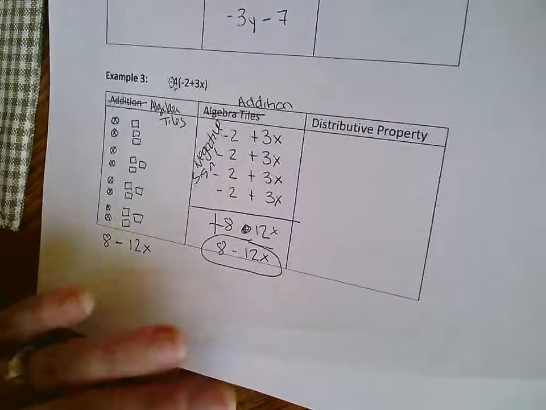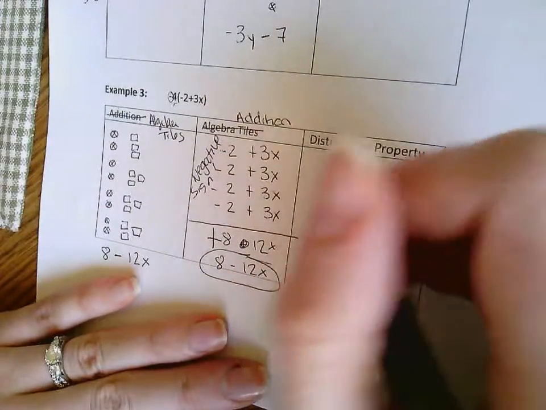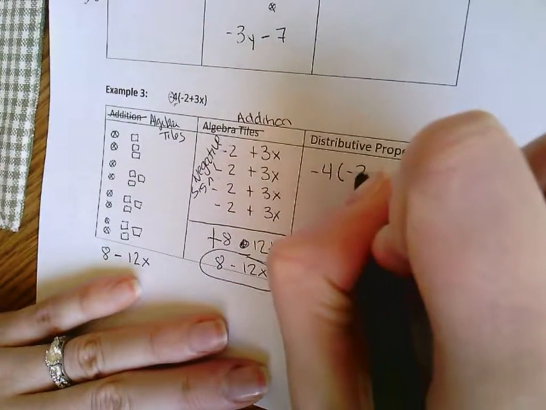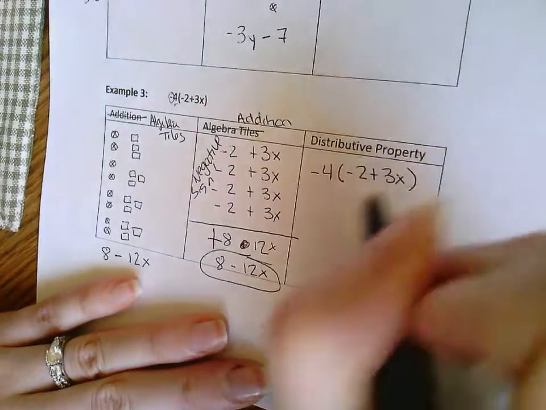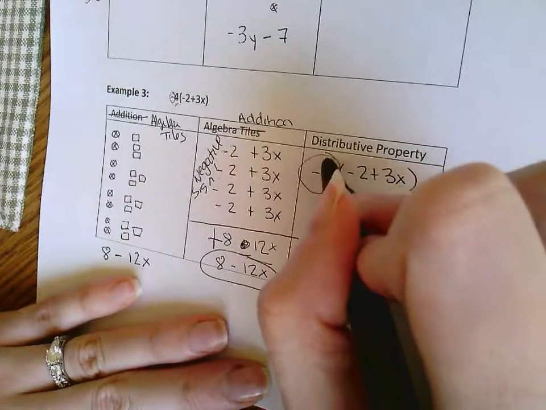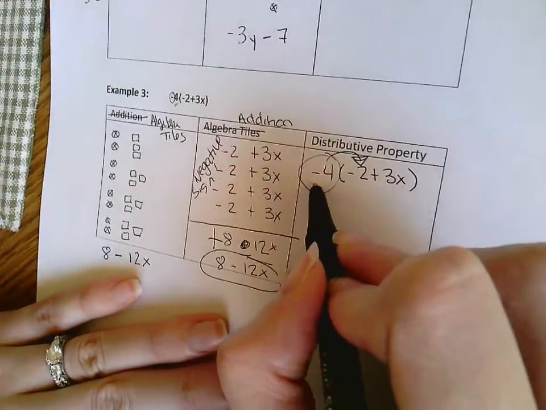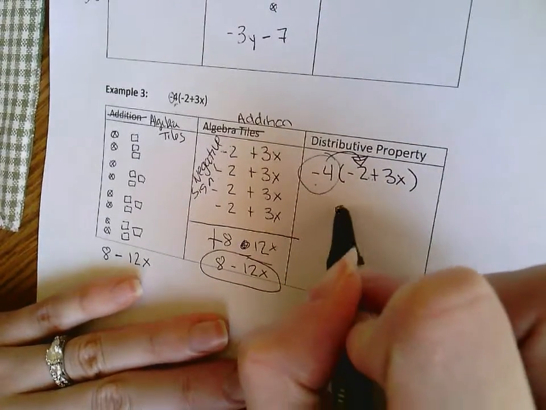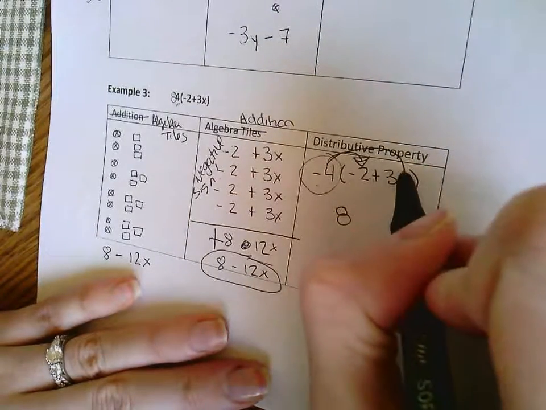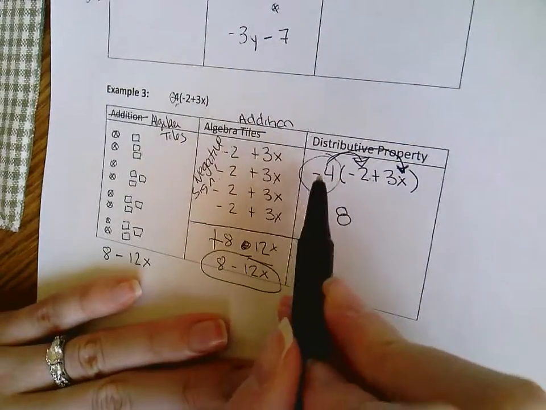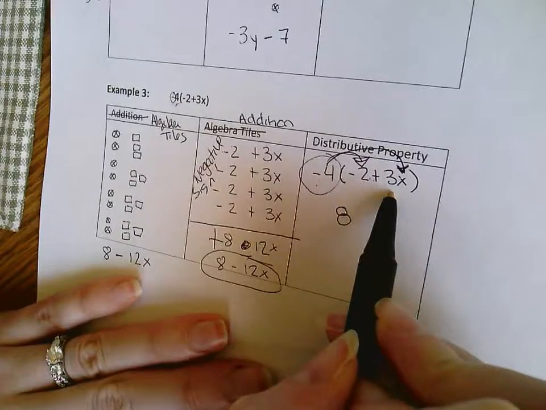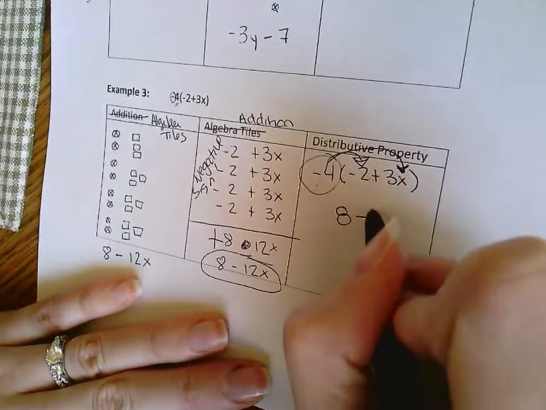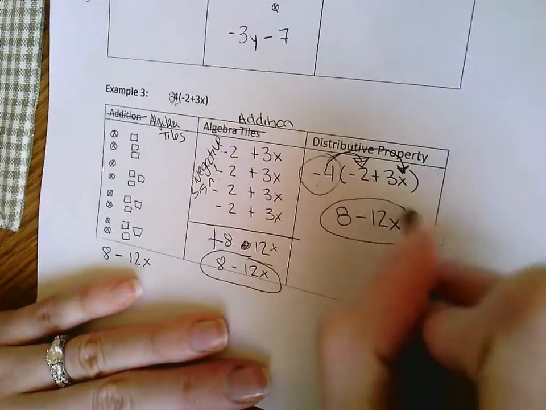And finally, we'll do the distributive property with this one as well. So we'll do negative 4 times negative 2 plus 3x. I'm going to take my negative 4 times negative 2. Negative times a negative is a positive, and I get positive 8. I'm going to do the same thing and make sure I get to that other number as well. A negative 4 times positive 3. Negative times positive is a negative. 4 times 3 is 12x. And that is my final answer.